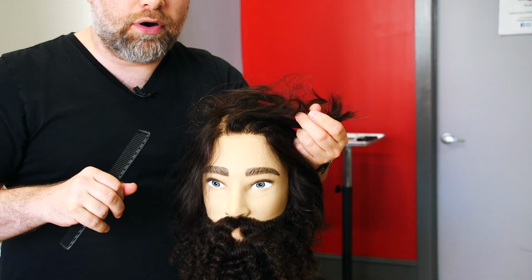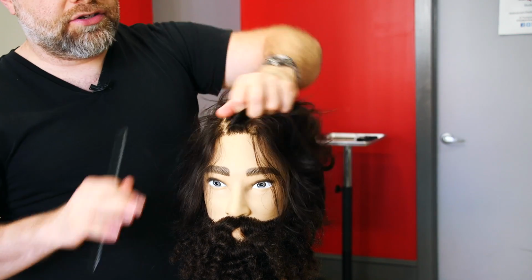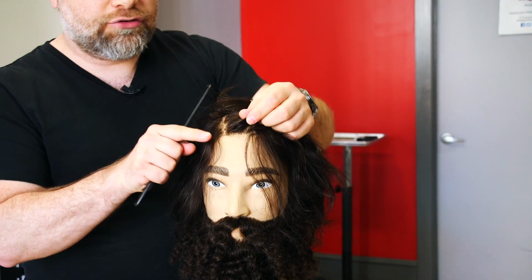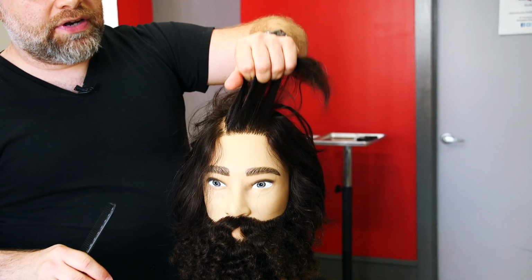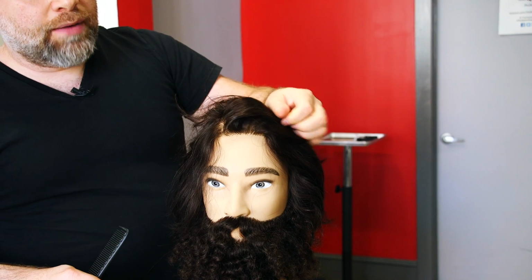Anytime you go against the part, that's how you get twice as much volume in the hair, because the hair is creating almost like an arch going around how it naturally grows. And that's a little bit of a hair hack, a little hair trick, that you get more volume that way.